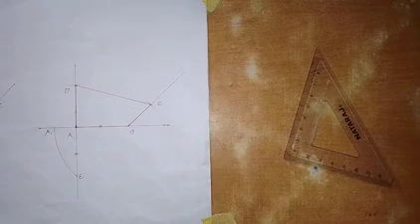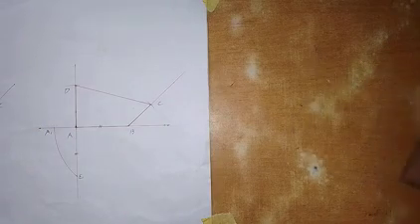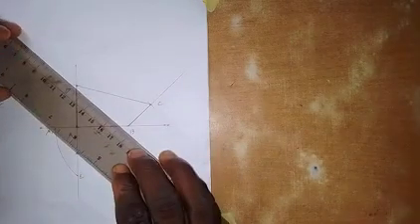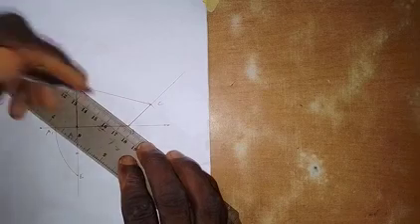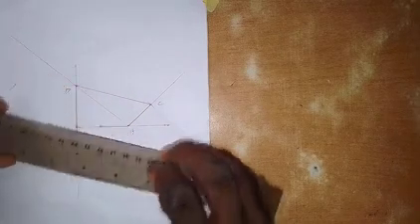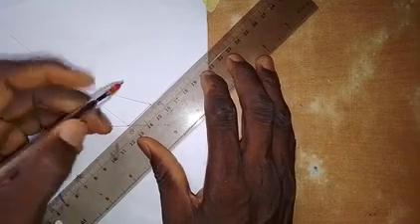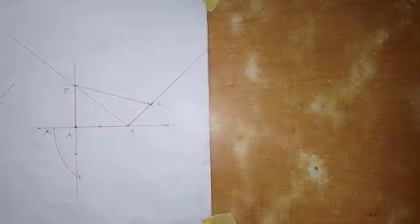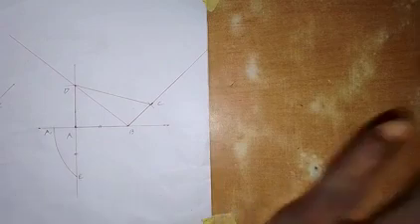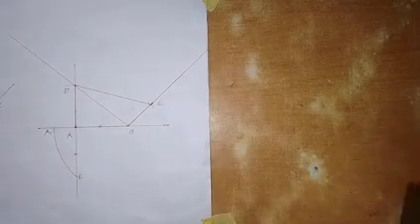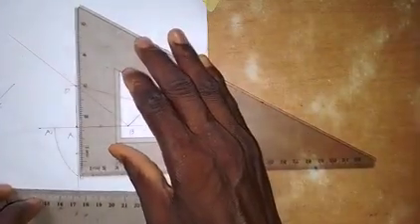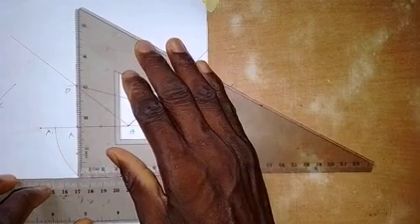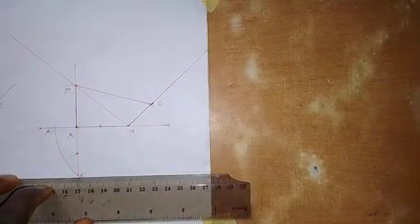So the next thing that we are going to do is draw a line from point B through point D. So from point B, we draw a line through point D like this, and then we also need to draw it through point C like this. Okay, so the next thing that we are going to do is take our set square and set it on line AD like this.